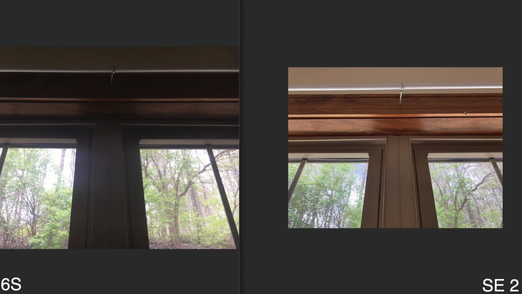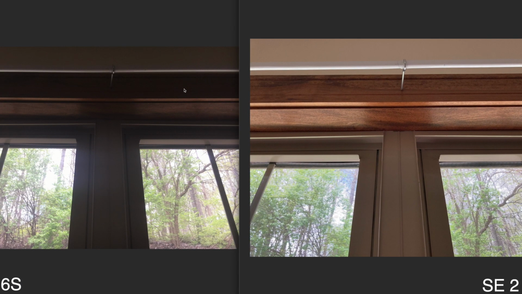The 6S photo is pretty much what you expect. I remember taking these type of photos for so long, but if I kind of take it up a notch, maybe the SE2 will be the better camera. So for sure, indoor photos, I think you're going to see pretty big differences between the SE2 and the 6S. Outdoor photos, you're also going to be seeing some differences, but I think overall there are some pretty big improvements when you're going from an iPhone 6S camera to an iPhone SE 2020 camera.